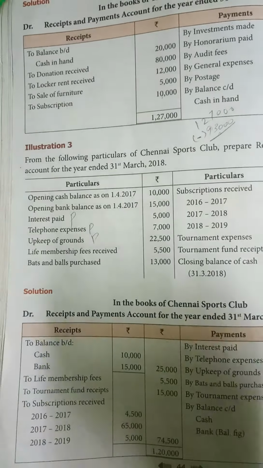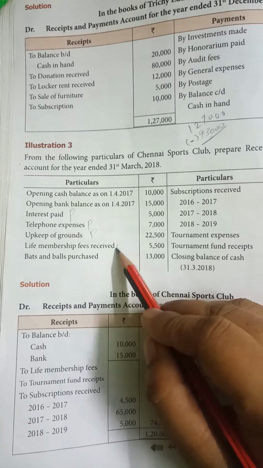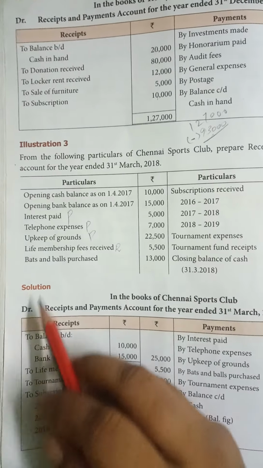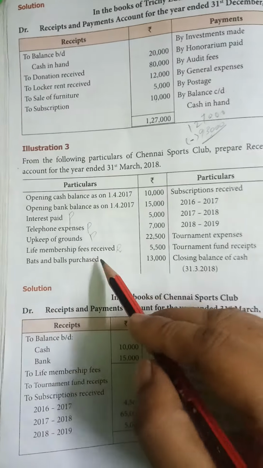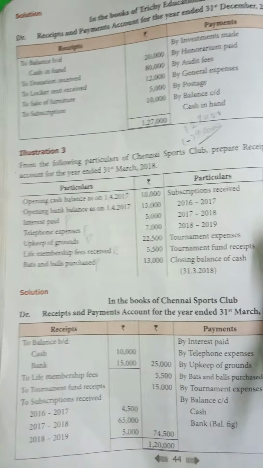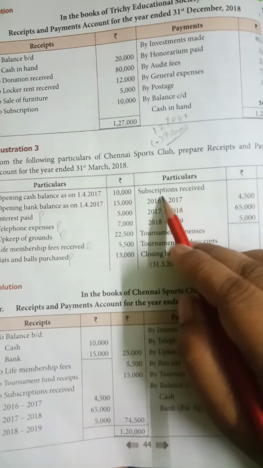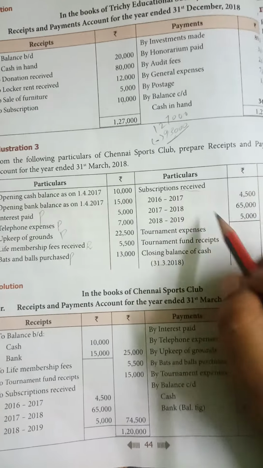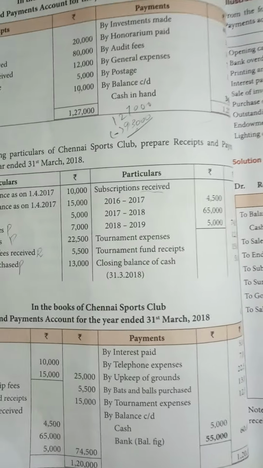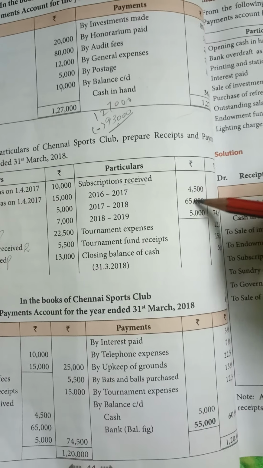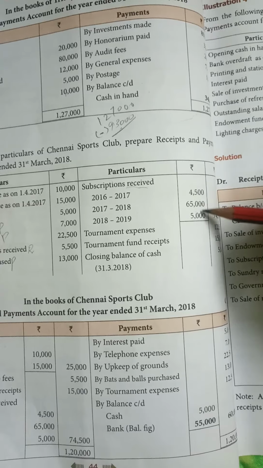Life membership fees received, the term received is given, so automatically it comes under the head receipts. Bats and balls purchase means you are spending the amount, again it comes under payments. Then you are given subscriptions received for all the 3 years. So as I said earlier, in receipts and payments account you will be entering the previous year, current year and also the subsequent year amount.